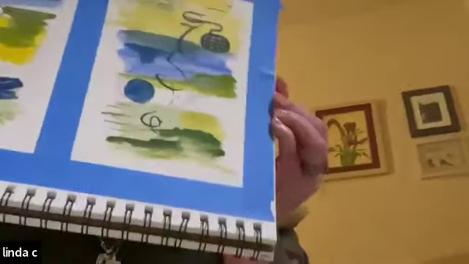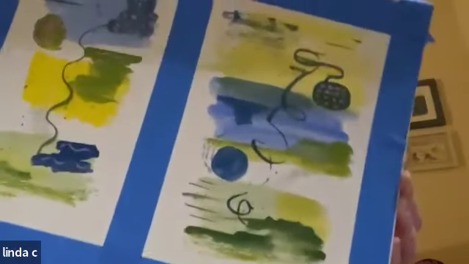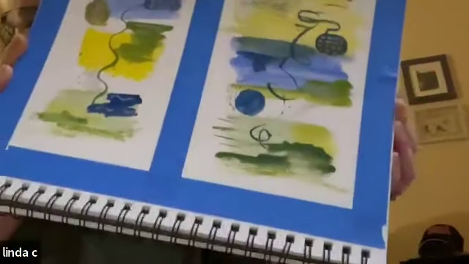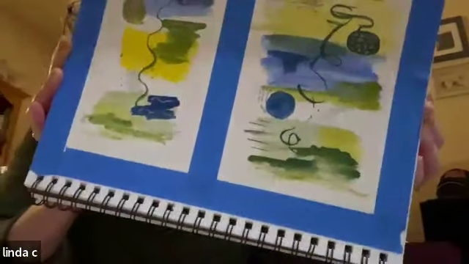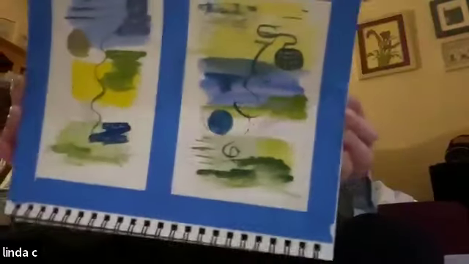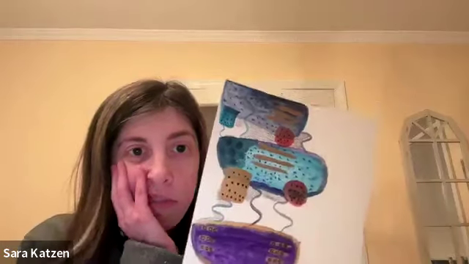This is Linda. Oh, Linda, I love it. Oh, you did similar to mine, but you used some different colors. Really nice. Yeah, I love the green and blue and yellow. Exactly. Yeah, stick to those primaries and then you get that third secondary color.